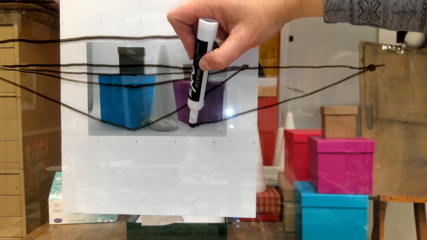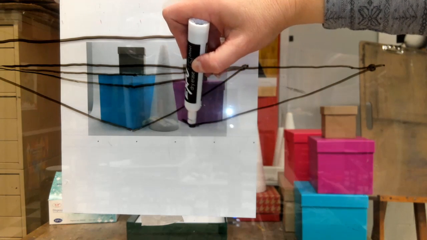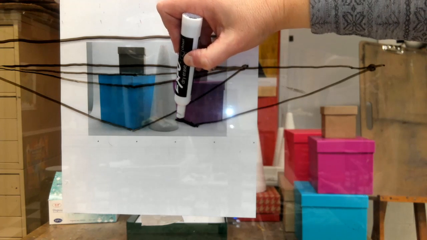The other 2-point box in this picture does not share a parallel plane with this blue box. Right now I drew the distance between vanishing point left and right. Now I'm going to find where vanishing point left and right are on this eye level for this purple box.